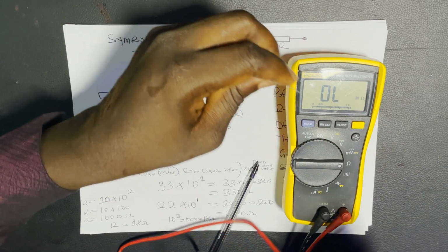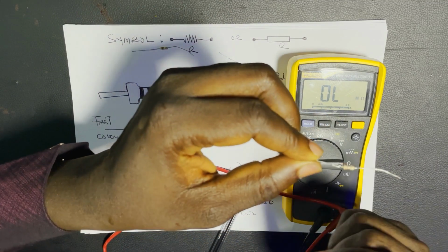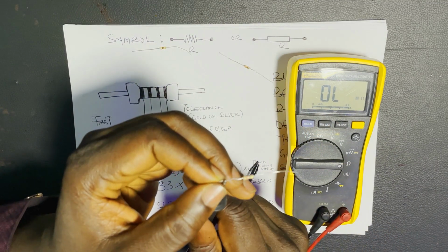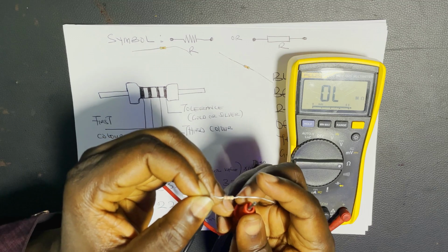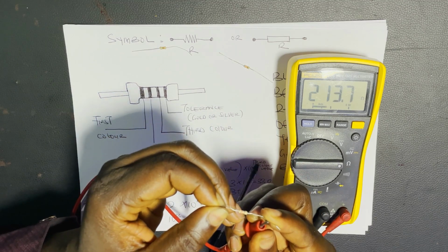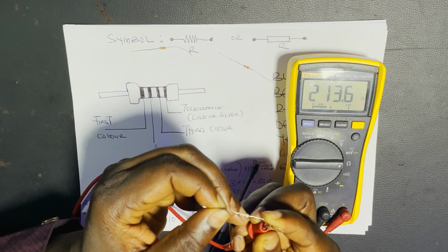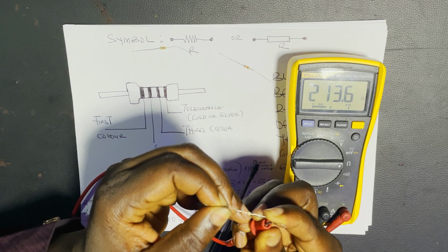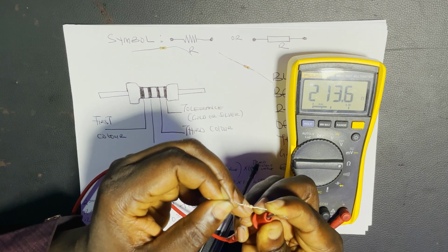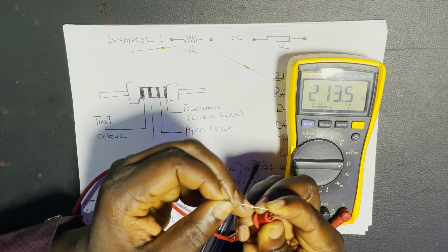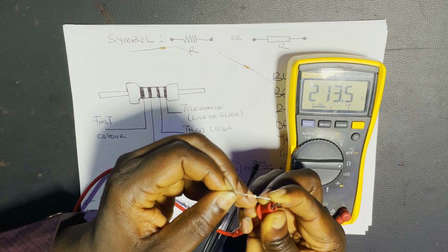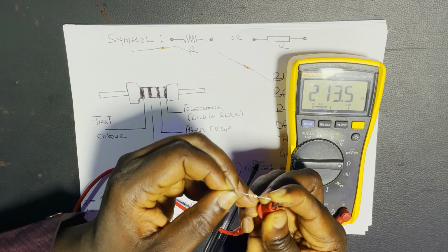This one we calculated as a 220 ohm resistor. Let's measure it. You can see it is 213.6 ohm, which, if you apply the tolerance value, is still within the range of 220 ohms.